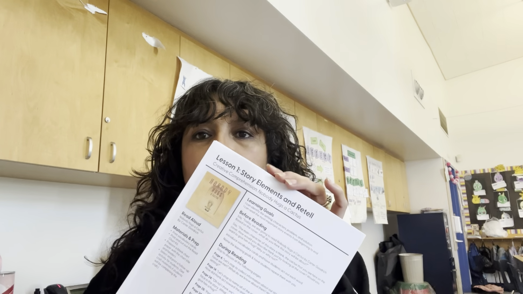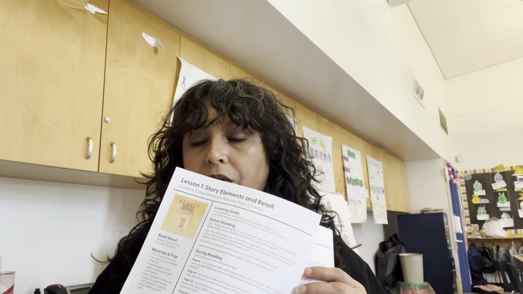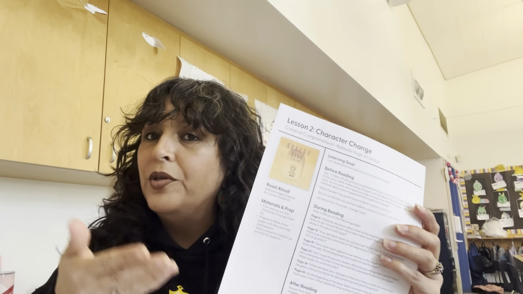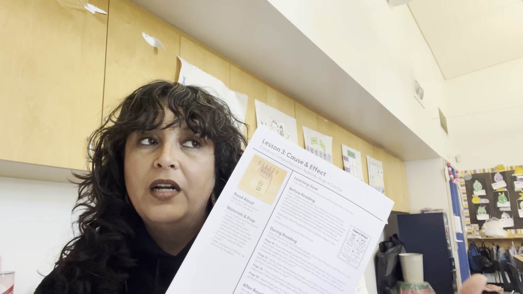But they usually have 4 lessons. This is the retell, story elements and retell. I do that. And then they have characters change. First graders need to be able to retell a story. First graders need to be able to describe the characters. So I'm using this as describing the character, so they're describing how the character changes. First graders also use a comprehension strategy. So this is cause and effect.